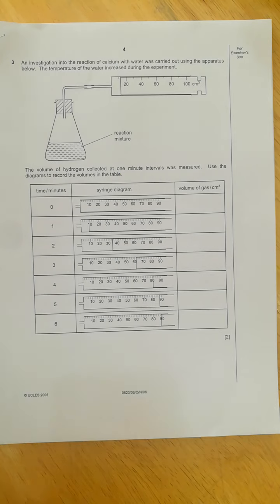Now if you read the question well, and I always tell my students we need to learn how to read the question. In this experiment we have a reaction between calcium and water. Even if you don't know what the product is, please read the question very well. This is a common reaction.